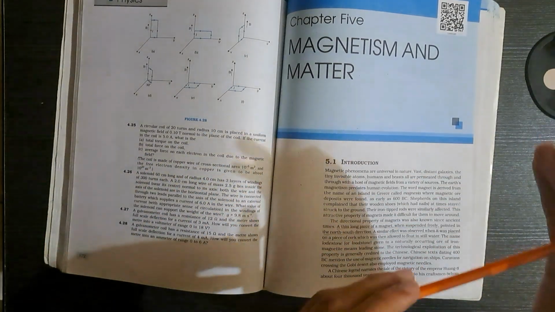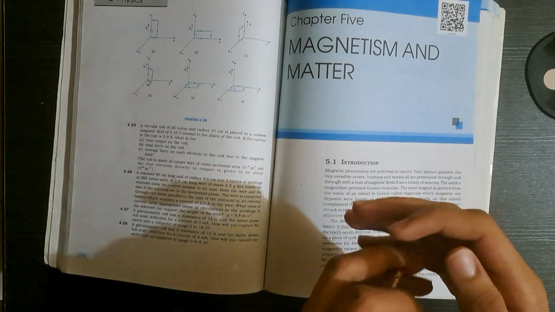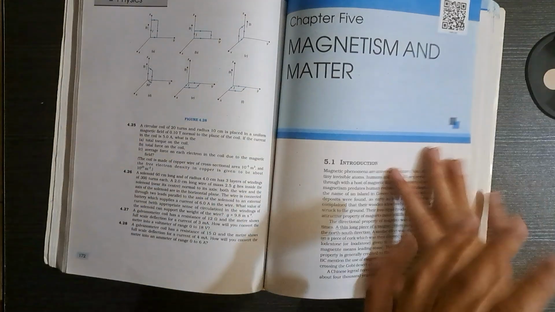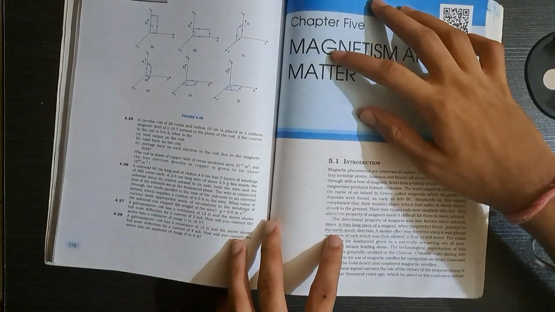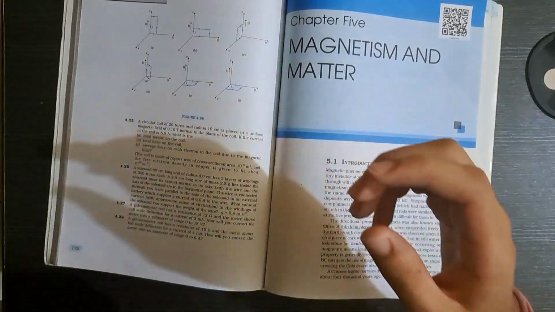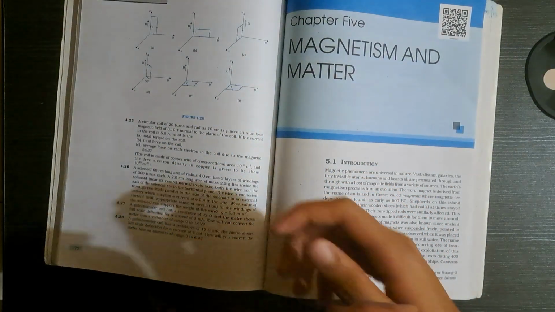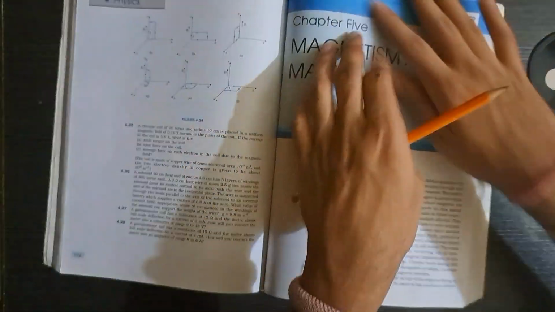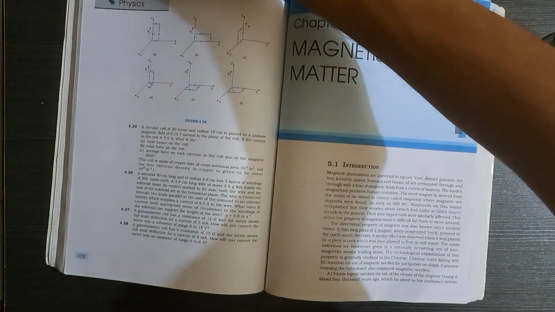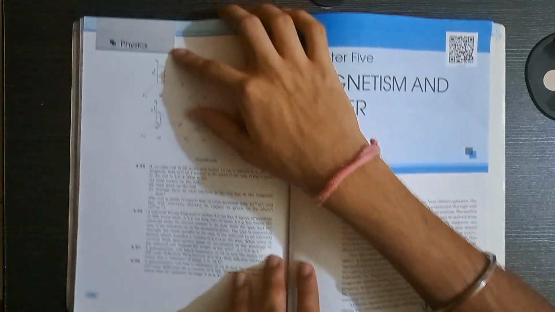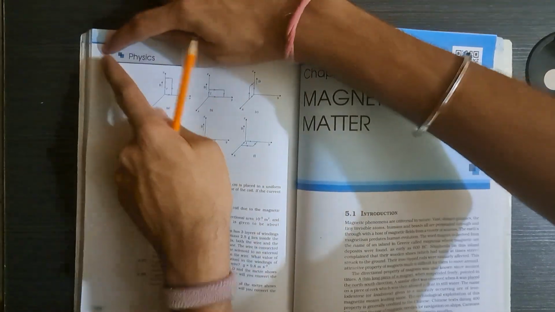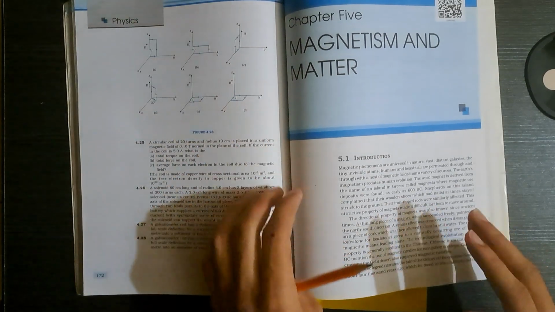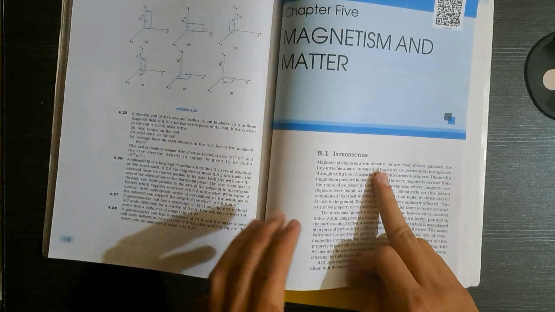Electric fields end at some point, they don't influence the whole space. For example, take this entire universe. If I keep an electric charge over here, only this surface will get the electric field, but this won't. But if I keep even one small magnet in this corner, then even this part of the book will experience the magnetic field. That's what it means by magnetic phenomena are universal in nature.